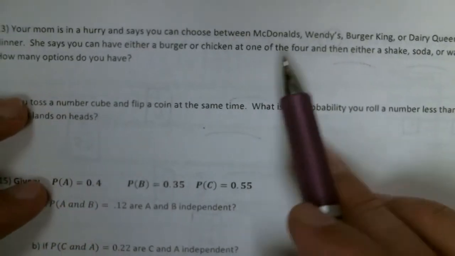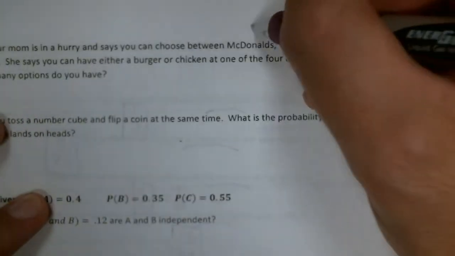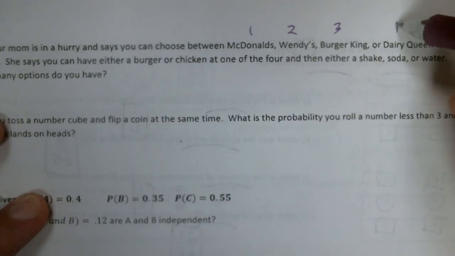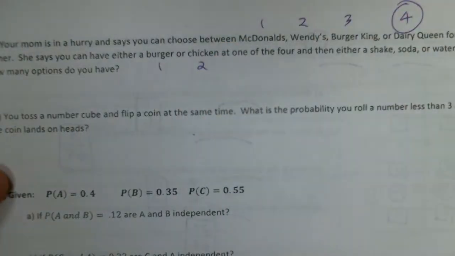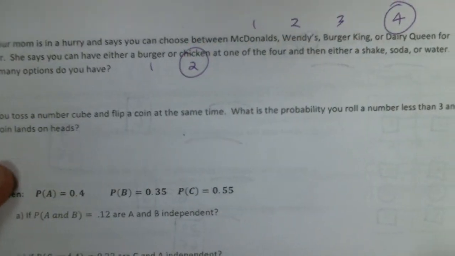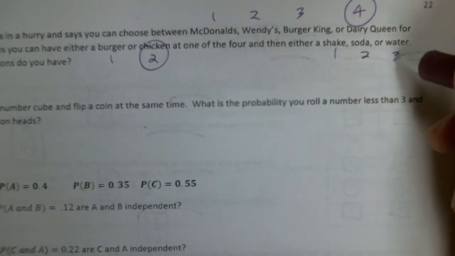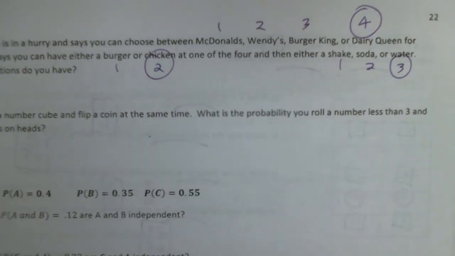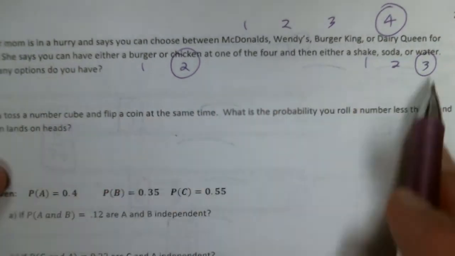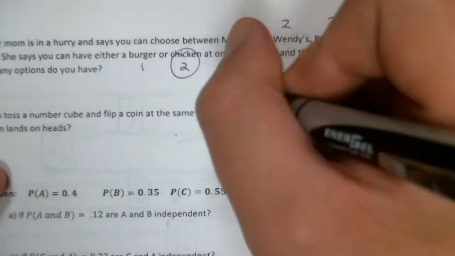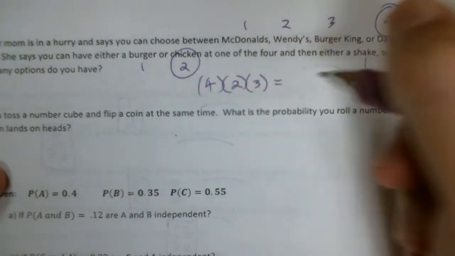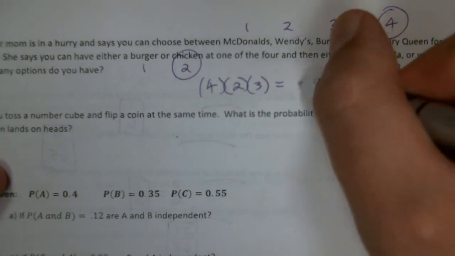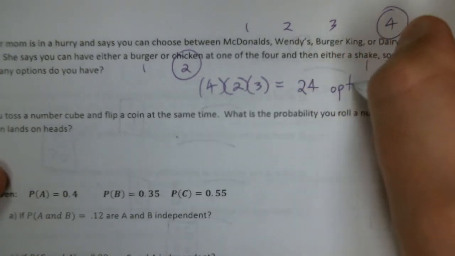Okay, so how many different restaurants can we go to? McDonald's, Wendy's, Burger King, Dairy Queen. I've got 4 different restaurants. I can have a burger or a chicken, so 2 different entrees, and then I can either have shake, soda, or water. I have 3 different drinks. So to find the total options, I just multiply these 3 together. I've got 4 restaurants times 2 main courses times 3 drinks. 4 times 2 is 8 times 3 is 24 options.